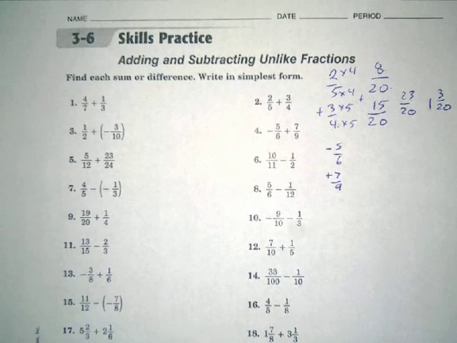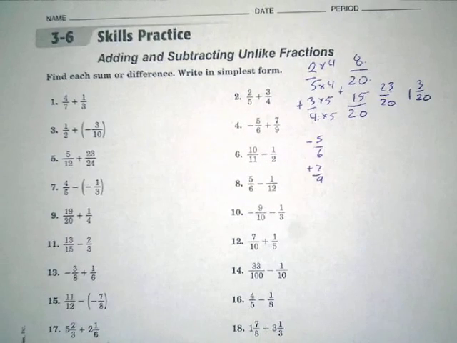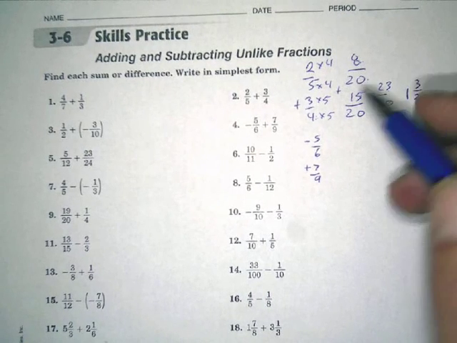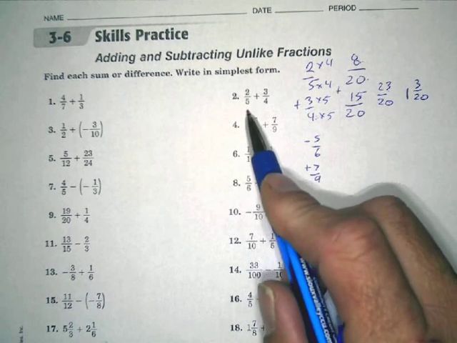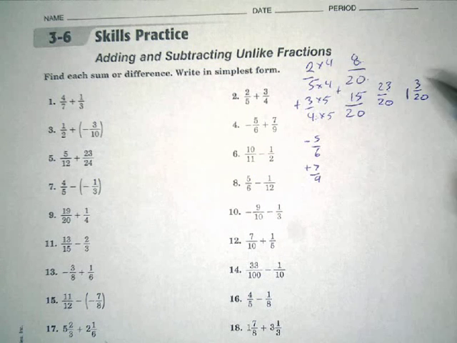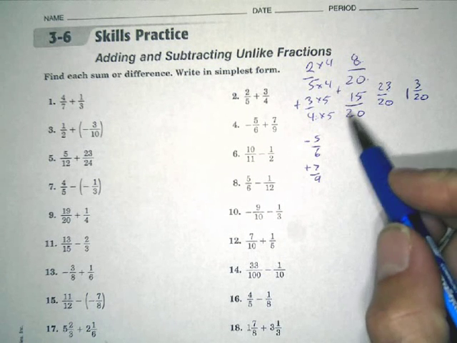Okay, today we're going to talk about adding and subtracting unlike fractions. I have one done already. If we look at number 2, we have 2/5 plus 3/4. First thing we need to do is find our common denominator.